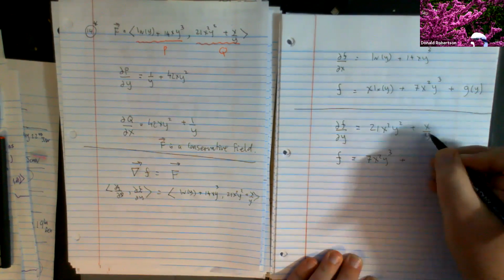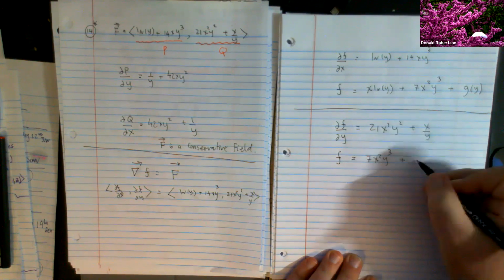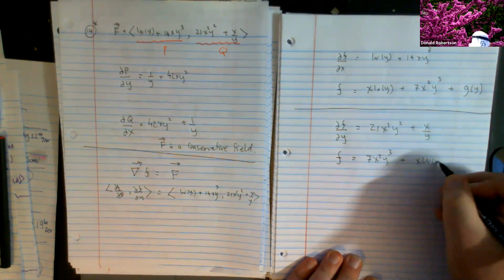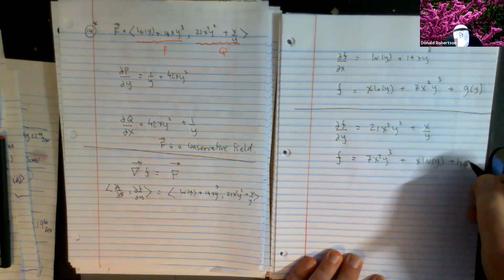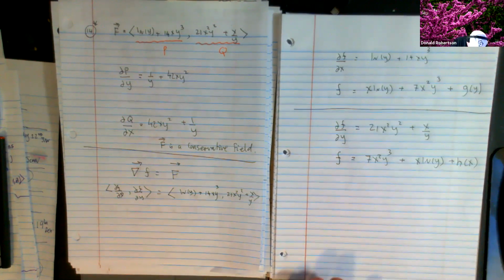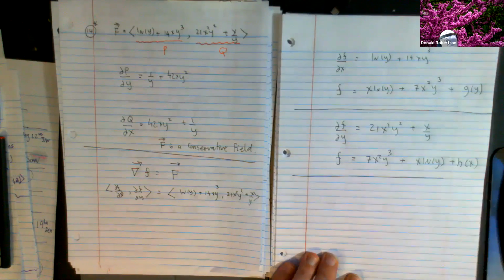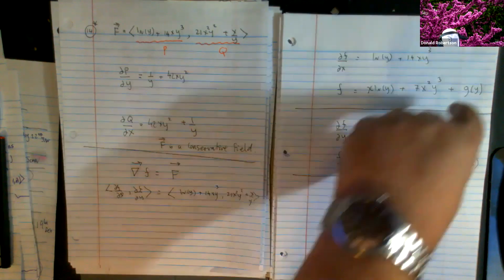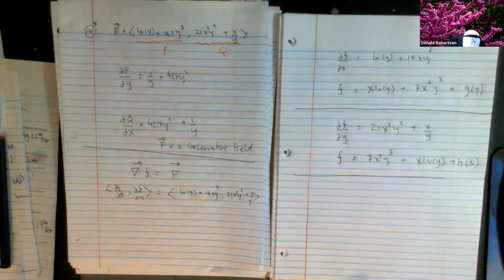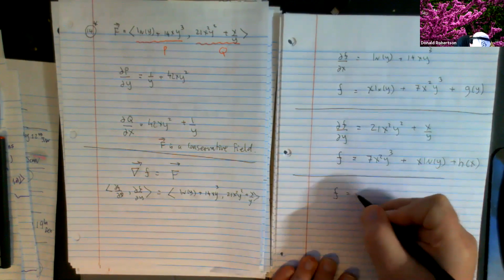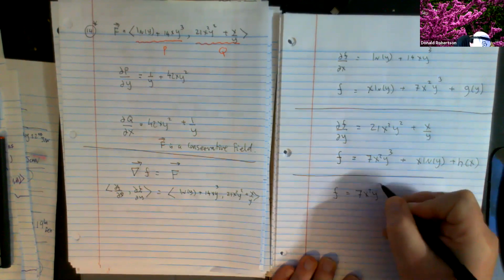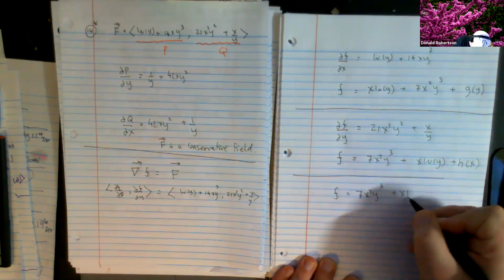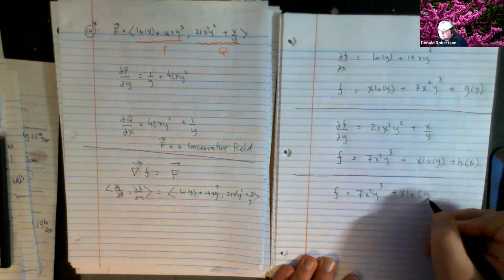And with respect to y, if you integrate this, you get x natural log of y, plus a constant, which we will call h of x. Now, this and this need to be equal to each other. Well, the good news is that they are. I don't have any little leftovers that I need to accommodate for, because both expressions contain the same thing.